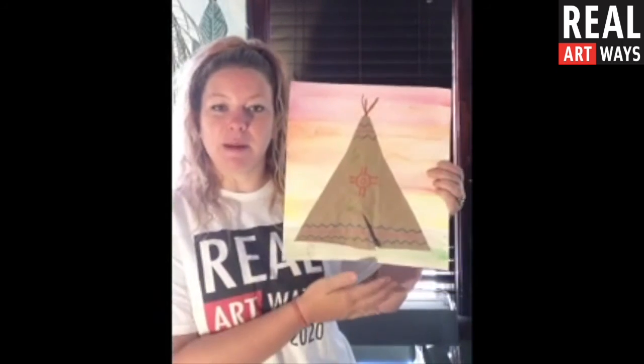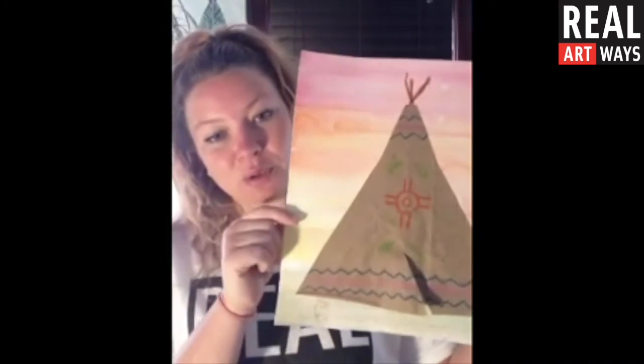Our word today is cultural symbols, so it's actually two words, cultural symbols. You will learn that lots of cultures have different pictures that have deeper meaning to them. Today we're going to learn about the Native American culture, and we're going to create some teepee pictures that have Native American symbols that you choose to put on your teepee. So first, let's learn a little bit about Native American culture.